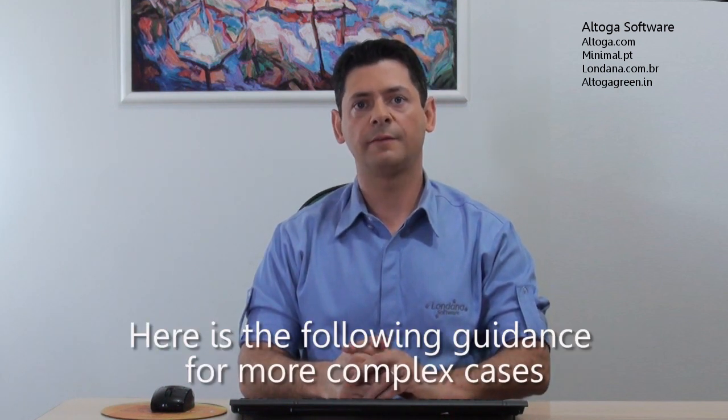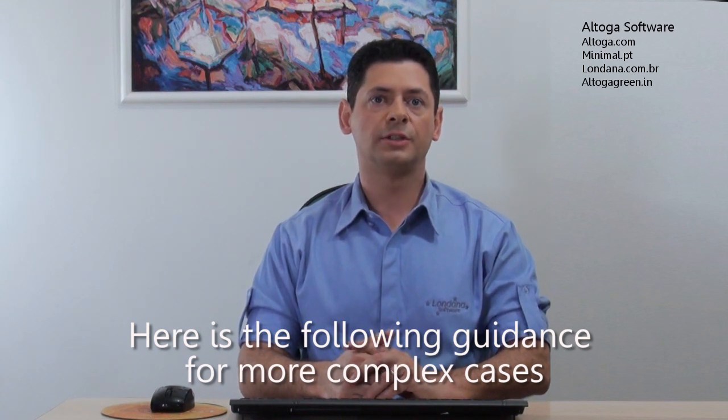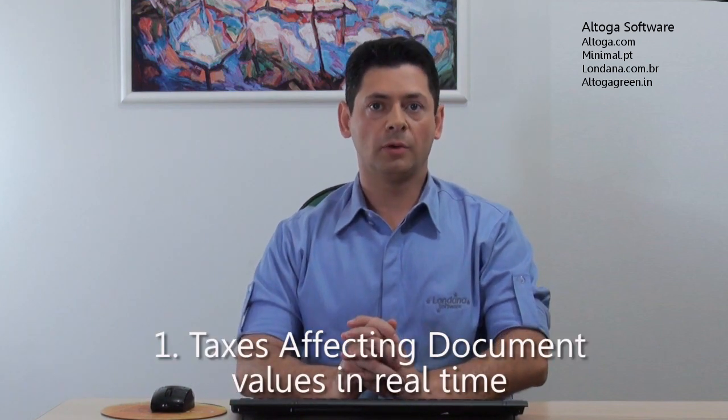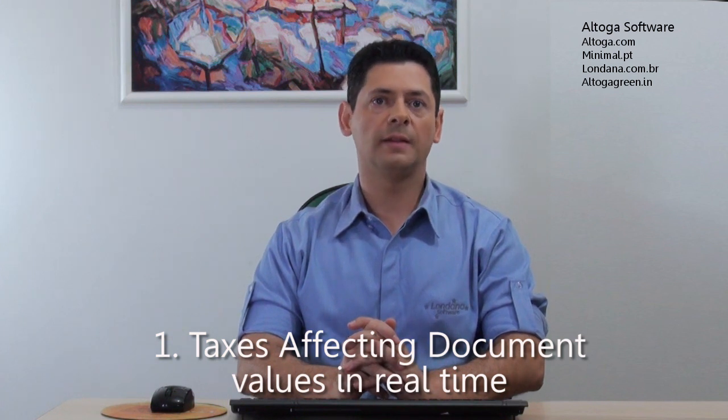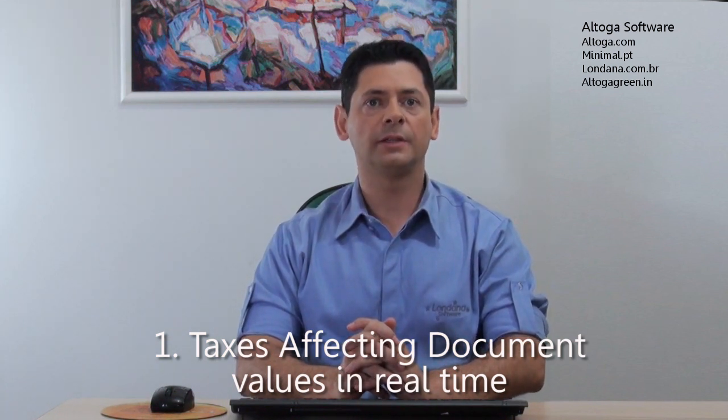In complex cases in which many taxes have to be dealt with, such as the ones of Brazil, we recommend the following approach. 1. Take into consideration the taxes that affect the document values and that must be broken down when that document is issued. These taxes must be entirely treated in real time on the issuance or registration of a document.